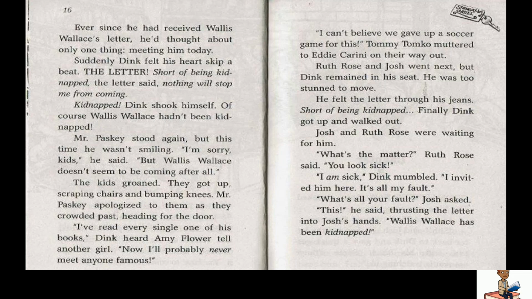Mr. Paskey stood again, but this time he wasn't smiling. "I'm sorry, kids," he said, "but Wallace doesn't seem to be coming after all." The kids groaned. They got up, scraping chairs and bumping knees. Mr. Paskey apologized to them as they crowded past, heading for the door. "I've read every single one of his books," Dink heard Amy Flower tell another girl. "Now I'll probably never meet anyone famous." "I can't believe we gave up a soccer game for this," Tommy Tomko muttered.